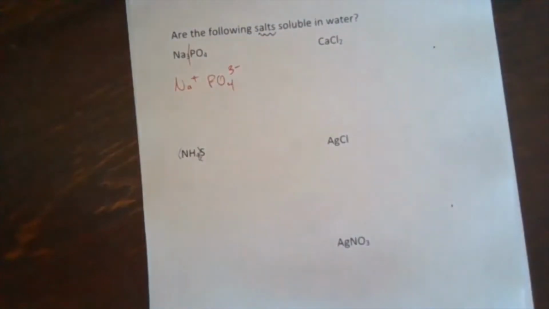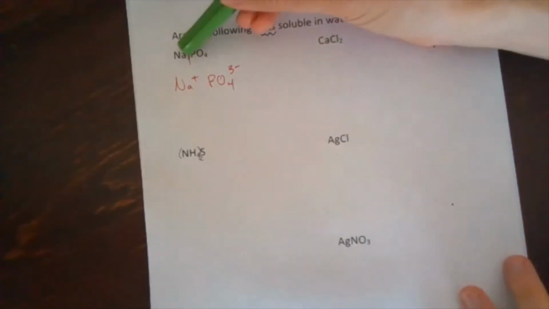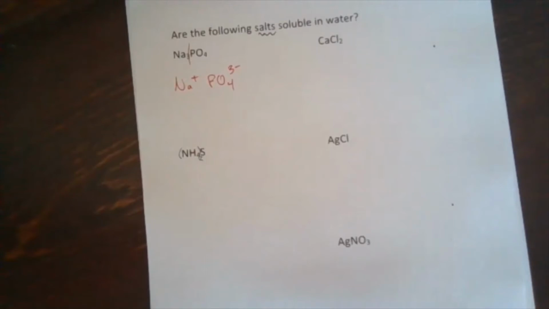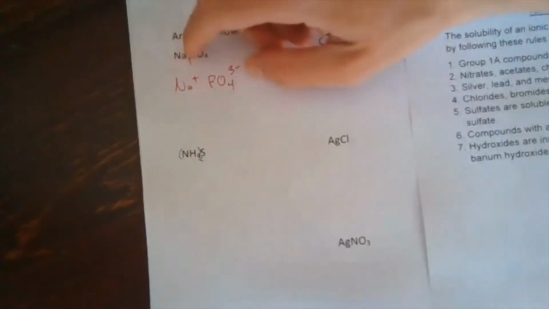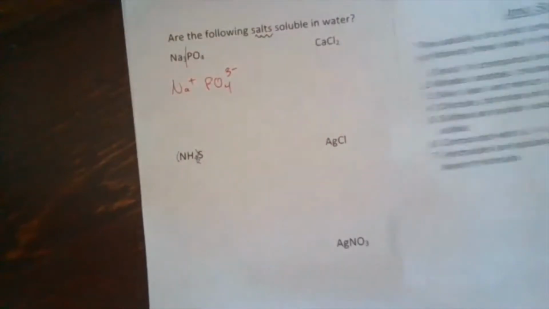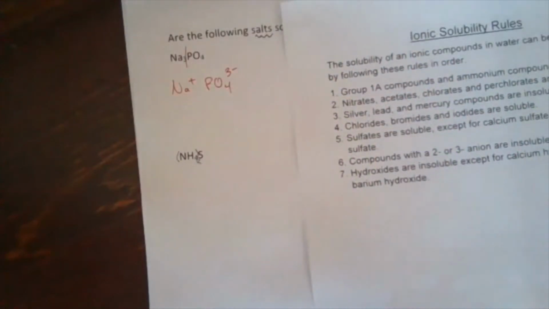You can learn that, or you can look it up. You can know to look it up when you see, hey, I've got a metal atom, and everything else has to be the anion. So that's Na plus, and then PO4 3-. You'll note that in the compound there are actually 3 sodiums. When we're talking about solubility rules, we don't actually care about the number of them. We only care about what the ions are. I just want to parse out what it is, so I get Na plus and PO4 3-.